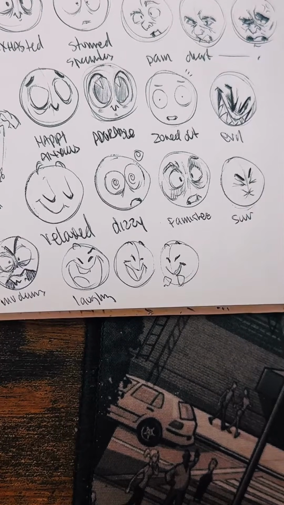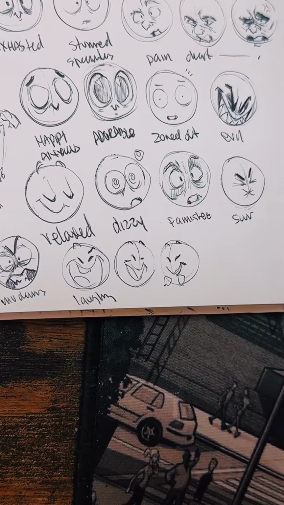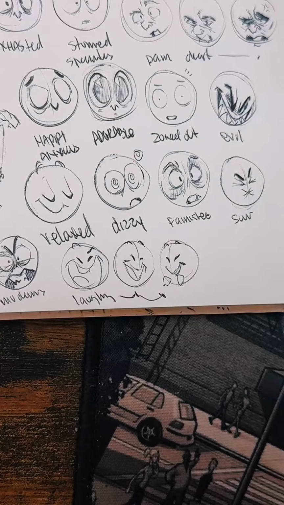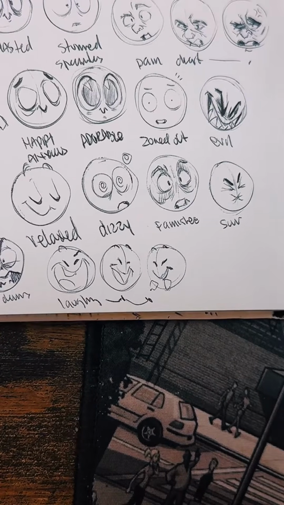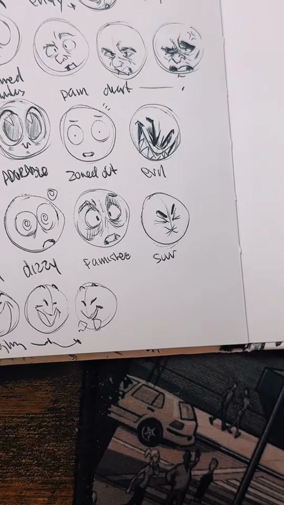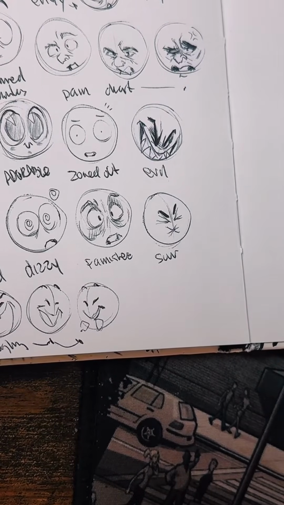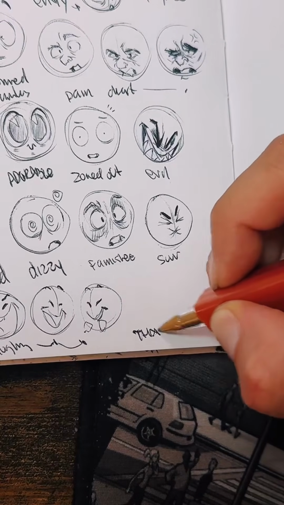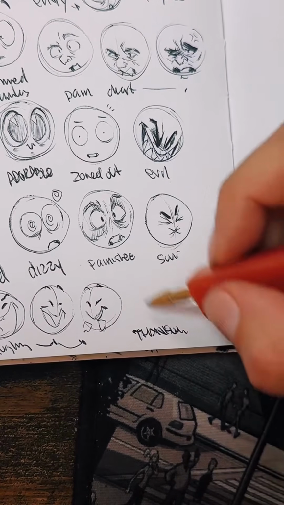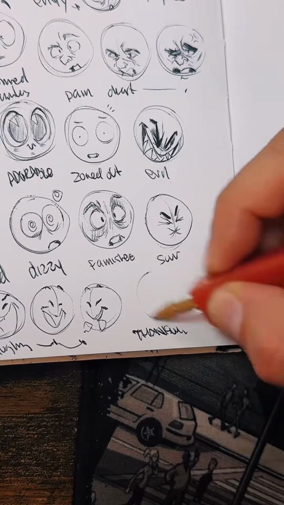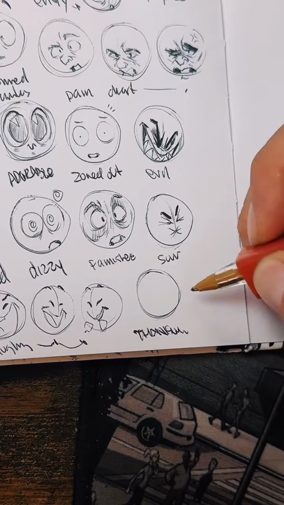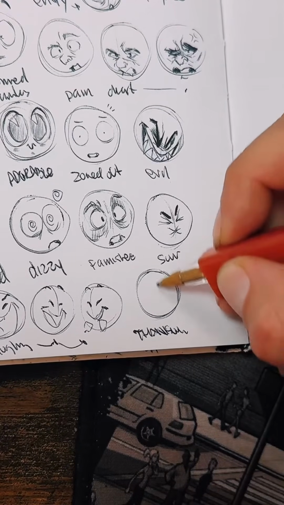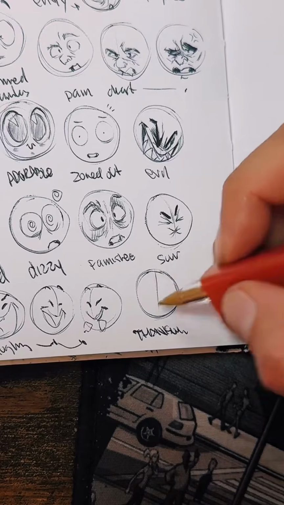We already did bored. How about this? I'm going to draw one last face, and this one's for you guys. This is going to be a thankful one, right? So that's just me being thankful for you guys. Thank you guys so much for being my sketch buddies tonight. Today was a nice day. Today I had a wonderful, wonderful day. And I hope that you guys did too.